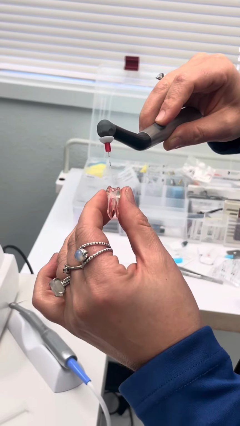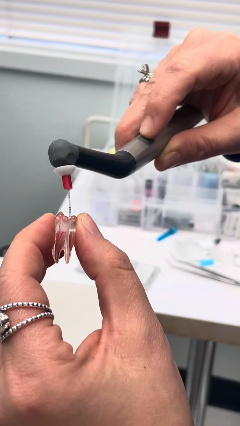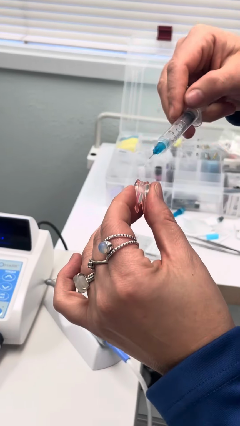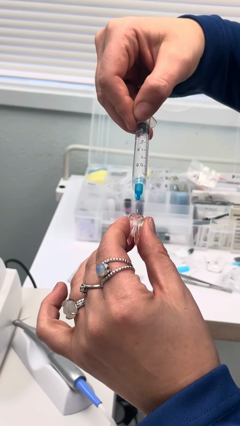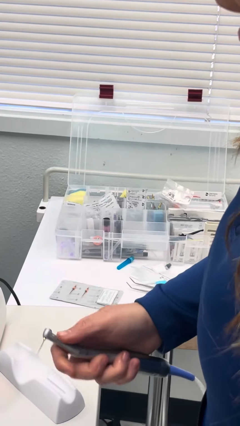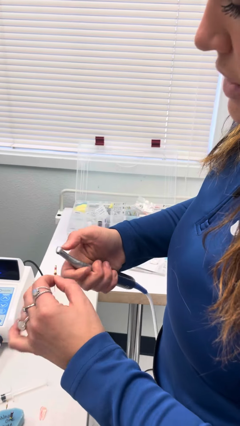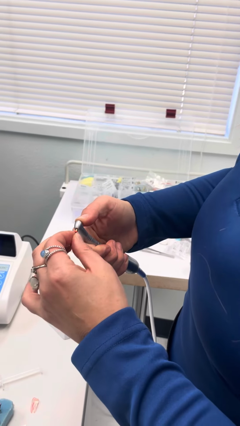Endo activate. Irrigate, irrigate, irrigate. You cannot irrigate too much. If you think you've irrigated too much, irrigate 3 times more. So then we're on our last file. Remember, we're going to work this one in thirds.